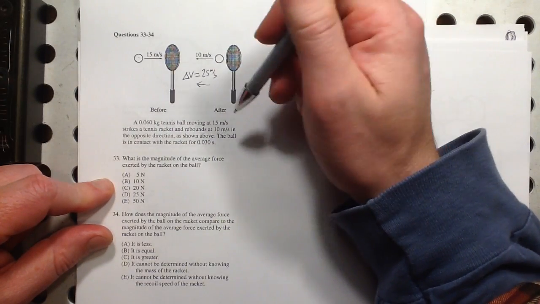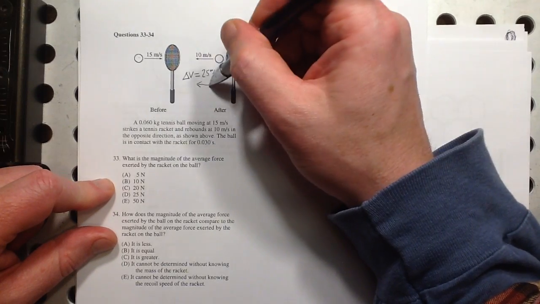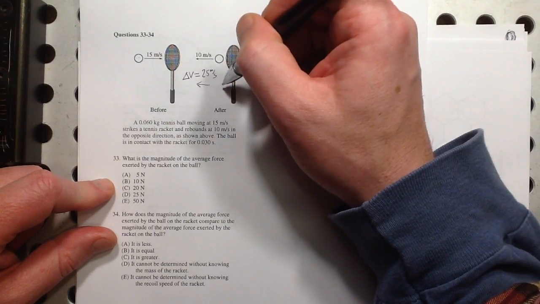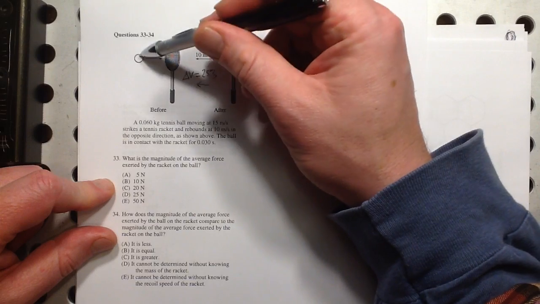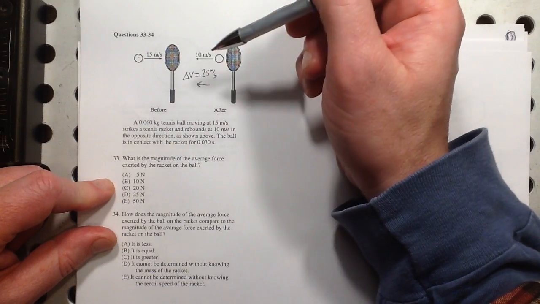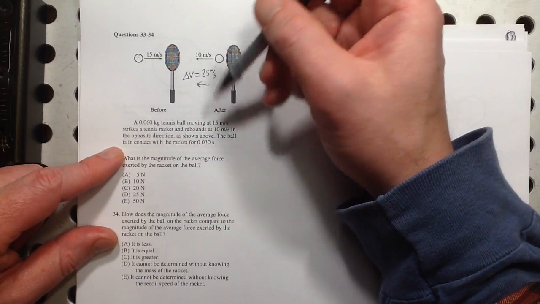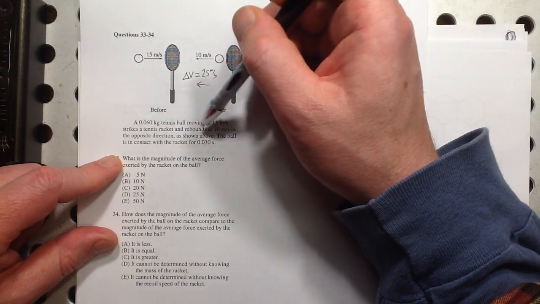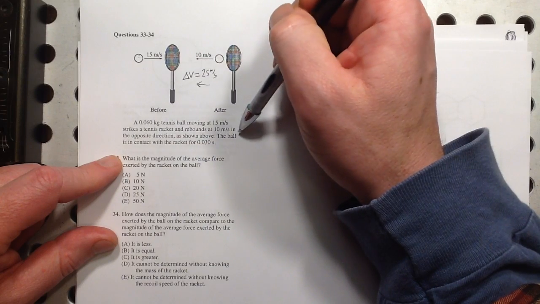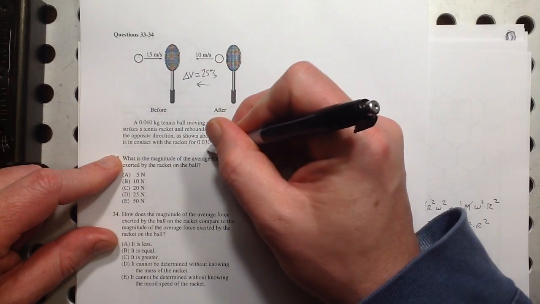Whether positive or negative, I don't think that's going to matter, but it changes by 25 meters per second. To change it by 15 meters per second would just stop it, and then we're giving it 10 more in that direction. It strikes a tennis racket and rebounds, and the ball is in contact, so we also have a time here.